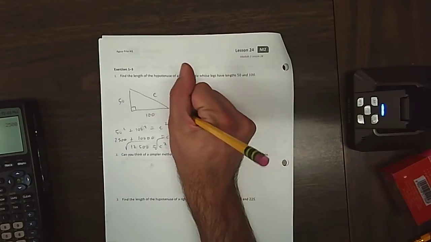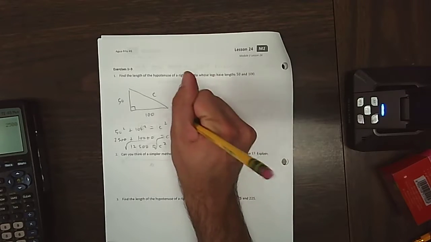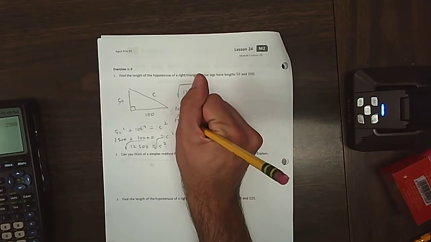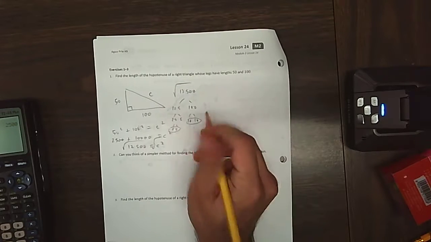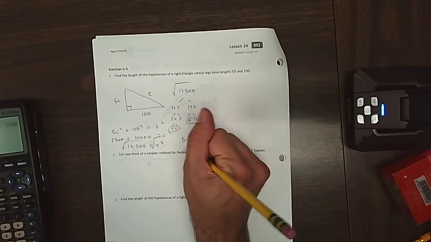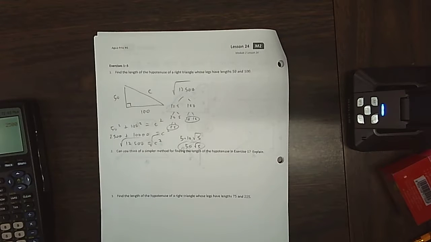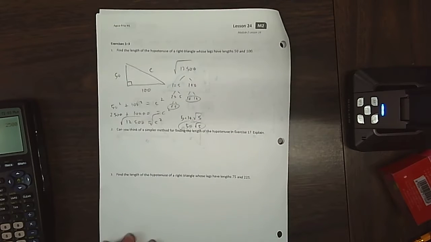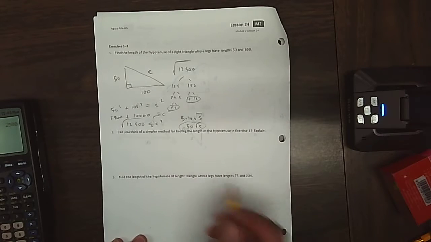So let's try 125 times 100. That's 10 and 10. And then we have 25 times 5. And that's 5 and 5. So we end up with 5 times 10 on the outside times 5 on the inside, 50 radical 5. Okay, if you're okay with that, not really a big deal. But there's actually a simpler way to do this. And we can use what we know about similarity to help us.